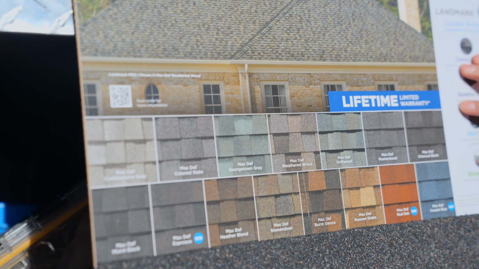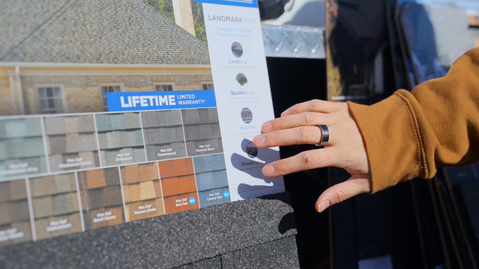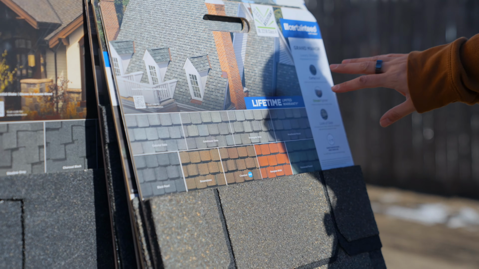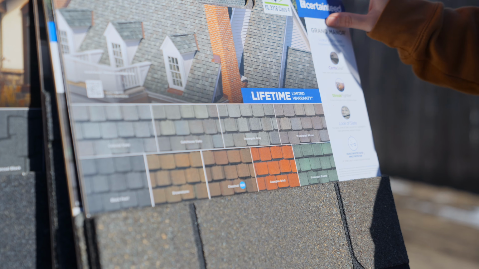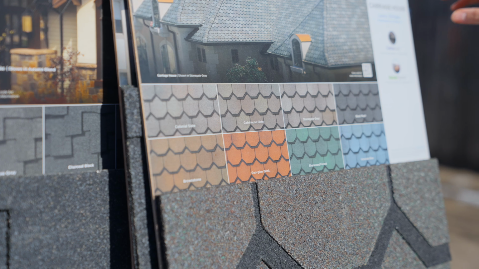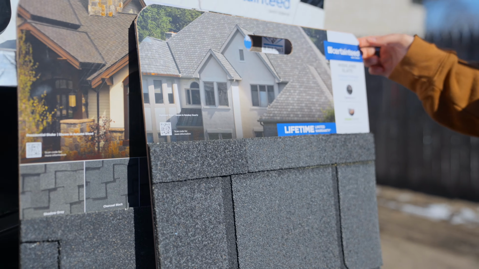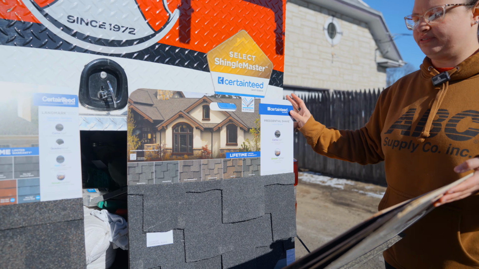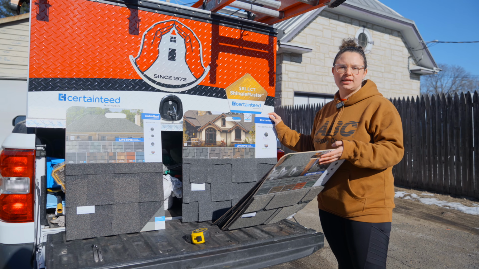One of the most noticeable differences is in your color choice. The Landmark Pros have 15 different colors that you can choose from, and the specialty designer shingles vary from 9 to 6 different colors that you can choose from. So that's one of the most noticeable differences. Your color choice is limited with the designer shingles.